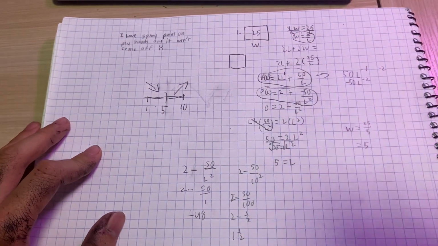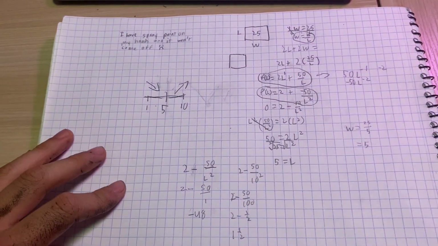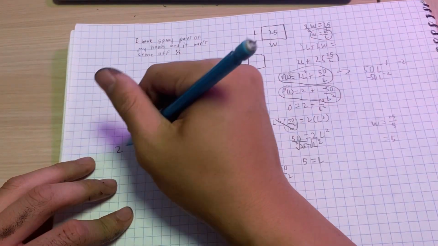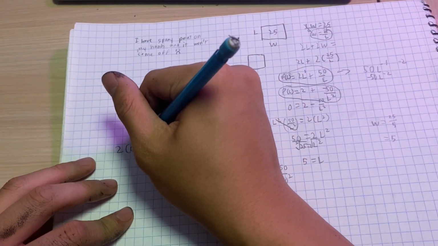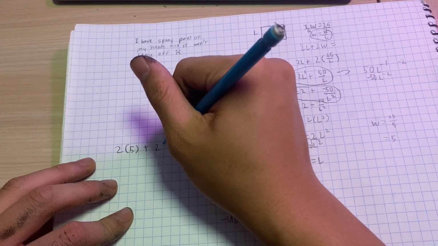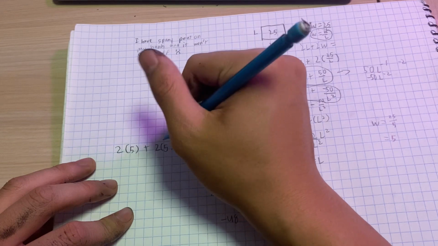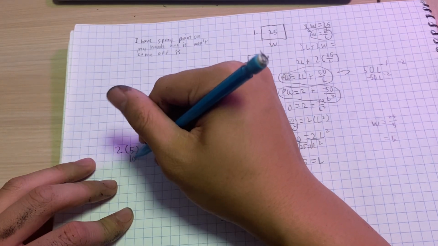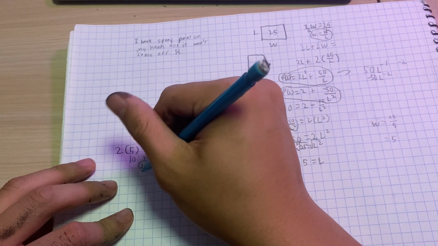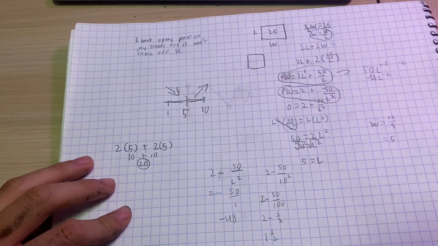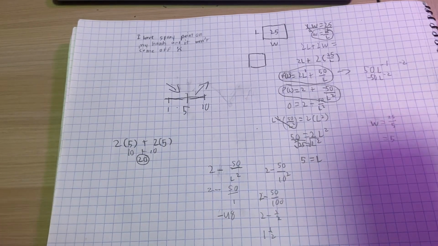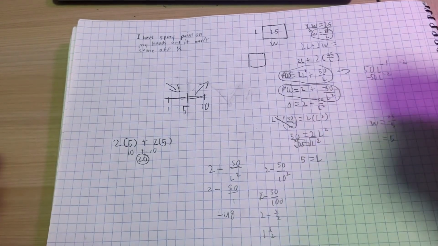And I forgot to actually evaluate the perimeter, so let's do that real quick. 2L plus 2W. We know the length is equal to 5, plus 2 times the width, which we already know is 5 again. 2 times 5 is 10, plus 2 times 5 is also 10. The perimeter is 20. So the dimensions to make the smallest perimeter are 5 by 5, and the smallest perimeter for a rectangle with the area 25 is 20.